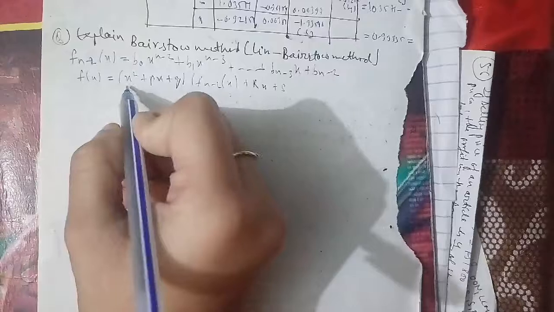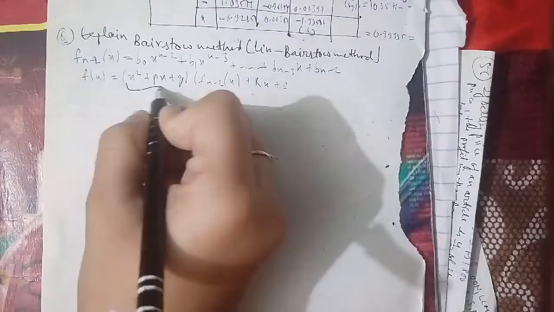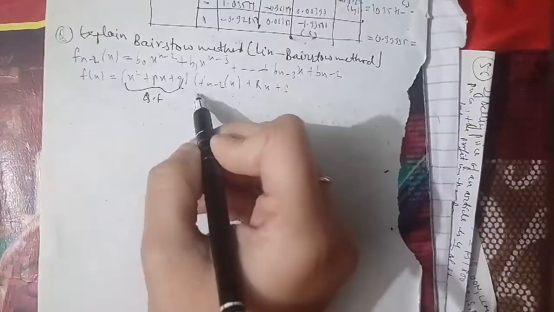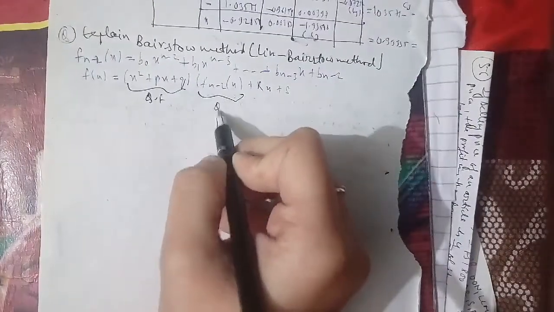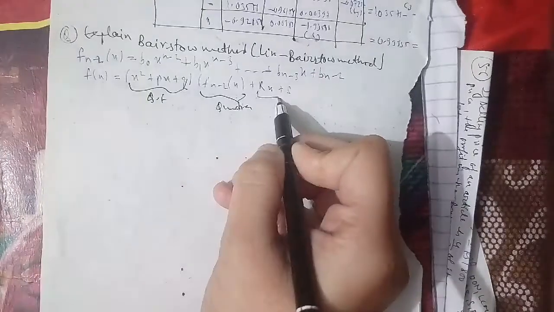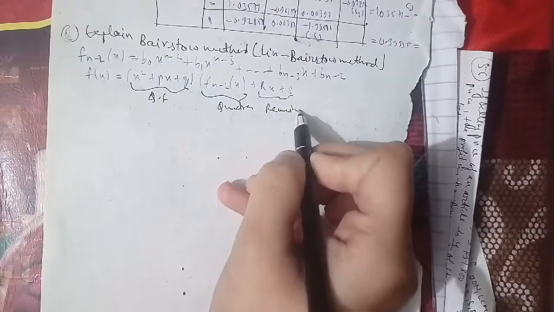So this is the quadratic factor, this is the quotient, and this is the remainder. In the same way, let the initial approximations to p and q be p0 and q0 respectively. Then synthetic division is performed as given, which we have to implement as well. That is the synthetic division for the Bairstow method. We'll go ahead with it.